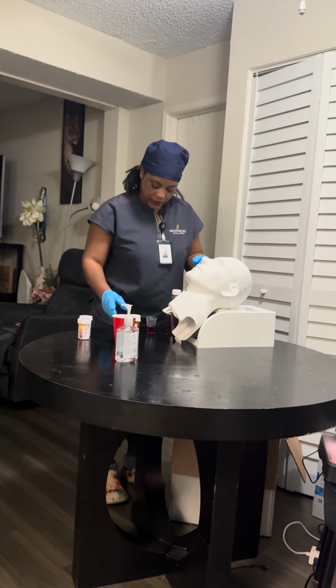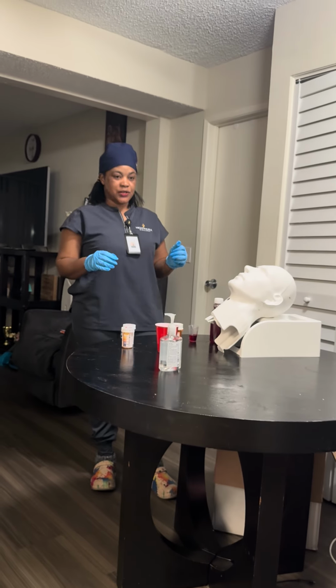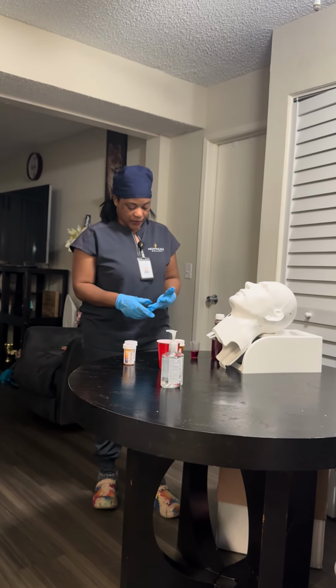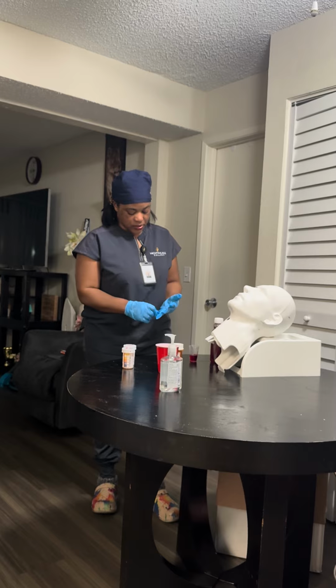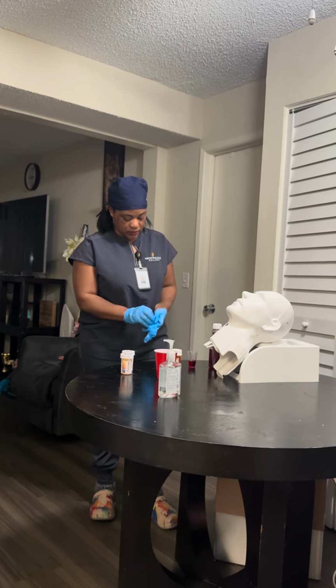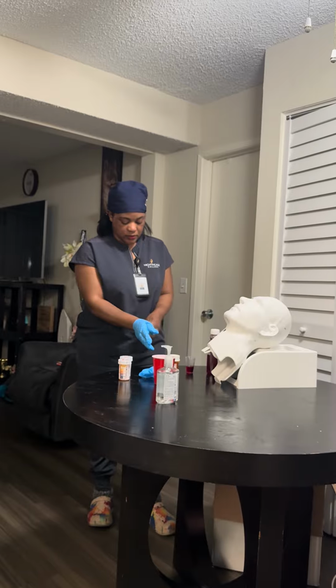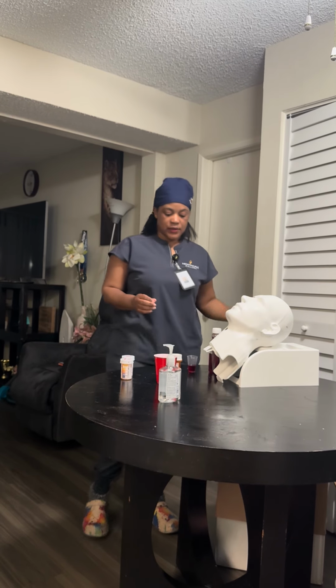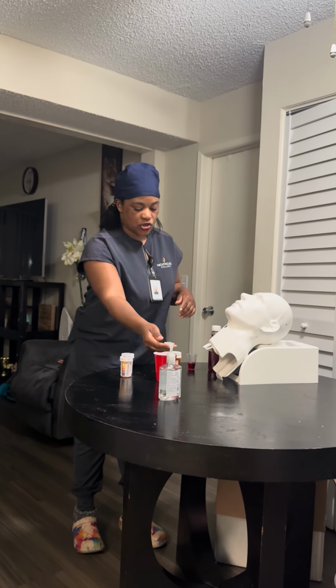So after that whole procedure has been done, I clear my table and then take off my gloves. And then I wash my gloves. I perform hand hygiene.